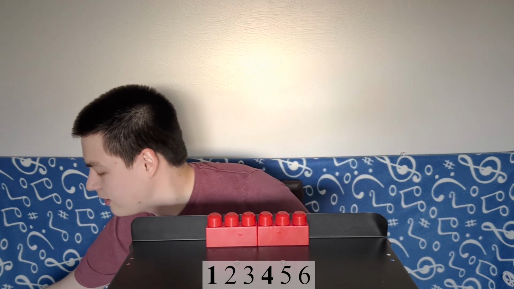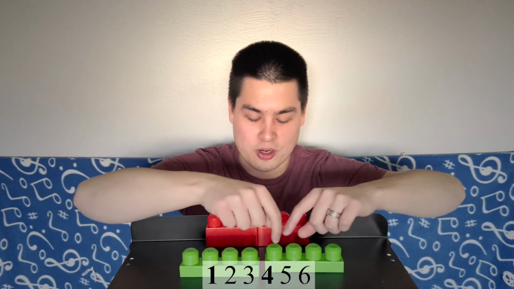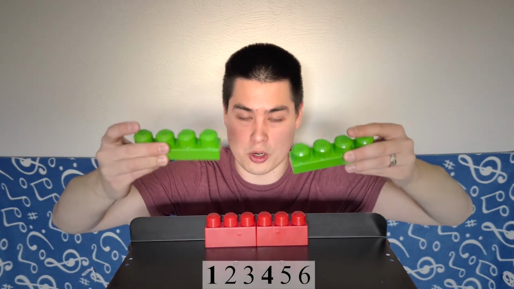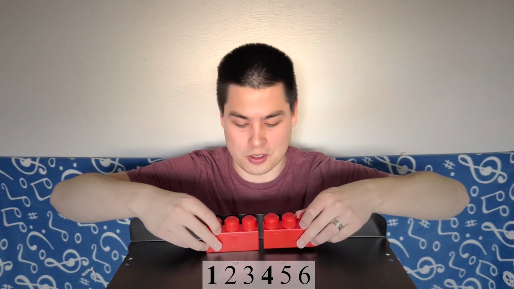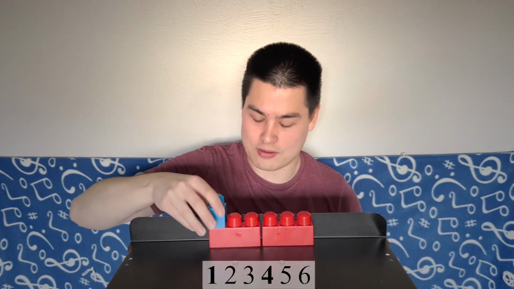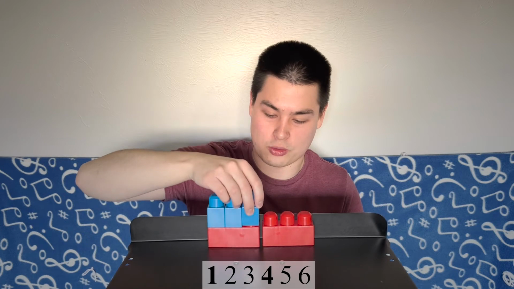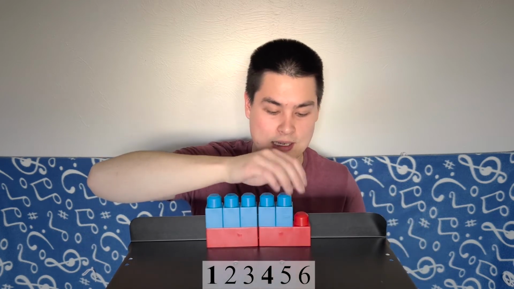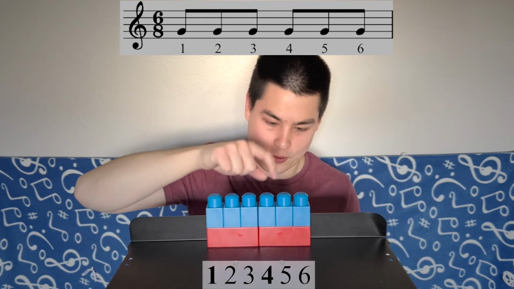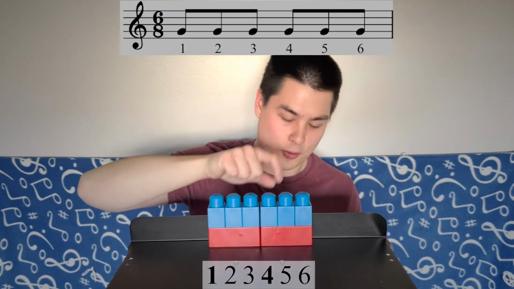2/4 would look something like this, where we have 2 with 4 16th notes, but now instead of 4 16th notes or a quarter note per beat, now we have 3 eighth notes or a dotted quarter note per beat. So we can represent that with our individual eighth notes, with 3 of them per beat, and this rhythm would go 1, 2, 3, 4, 5, 6. 1, 2, 3, 4, 5, 6.